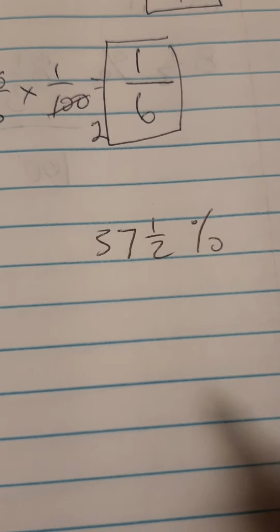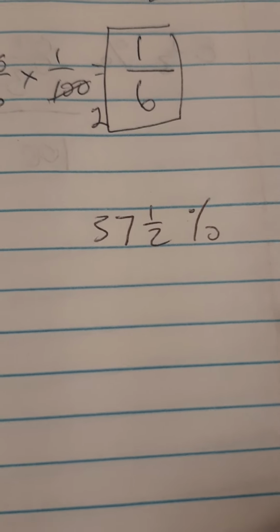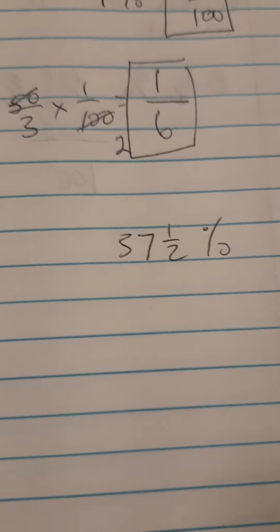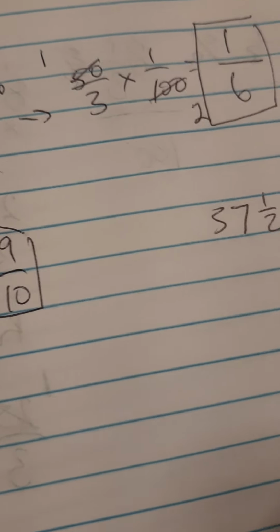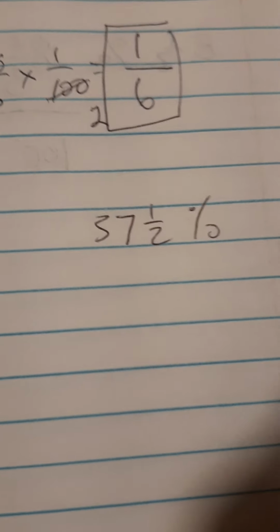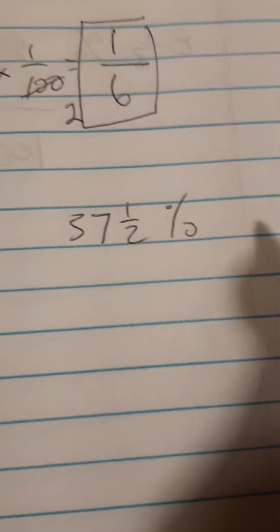Let's look at the last one here on row 2. 37.5%. There's a fraction in here, so we've got to go through all those fun steps, right? Step 1, write the fraction over 100. Write this entire thing over 100.